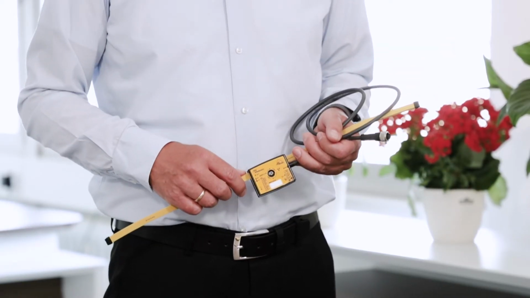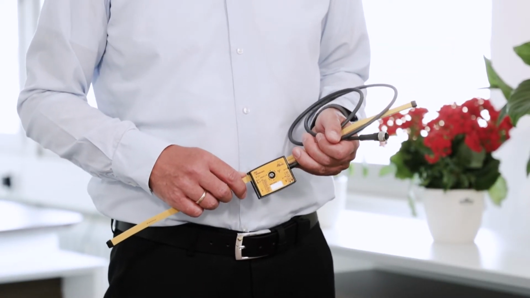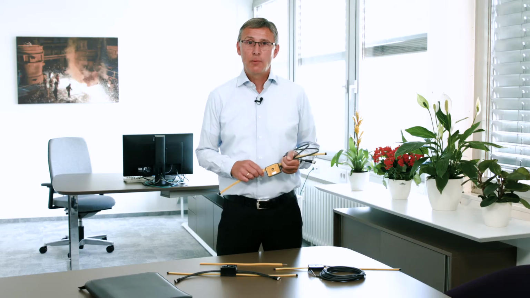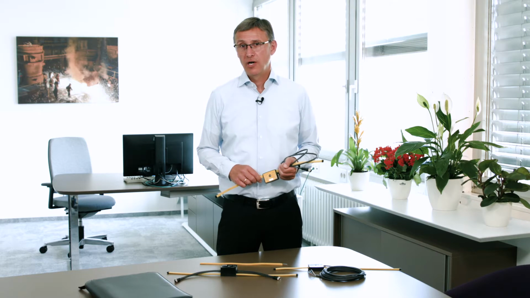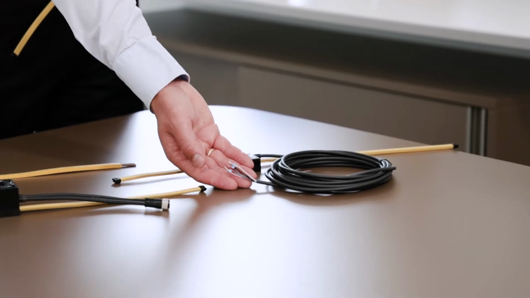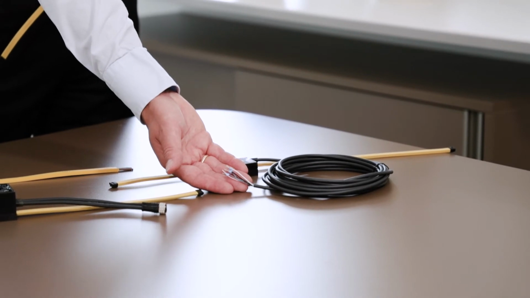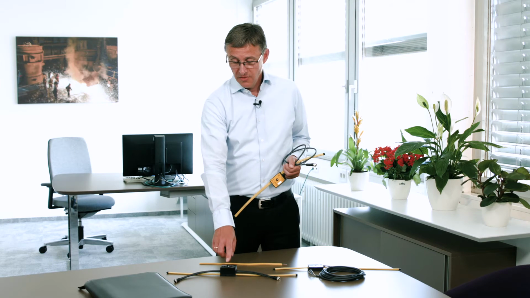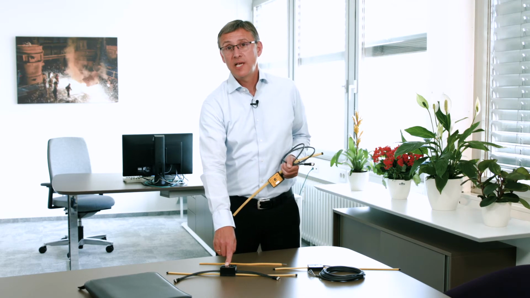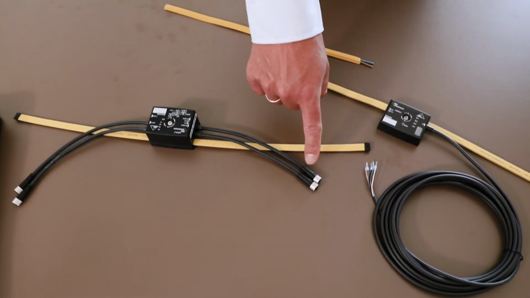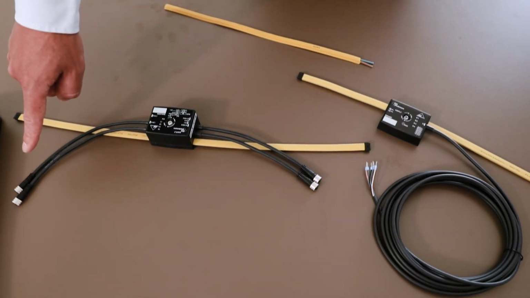This is an ASI safety active distributor with an 8-pin M12 connector. It is compatible with many different interlocks. Here we have a version with 4 outputs and connection leads. And this active distributor has 4 inputs, 4 outputs and 4 M8 connectors.